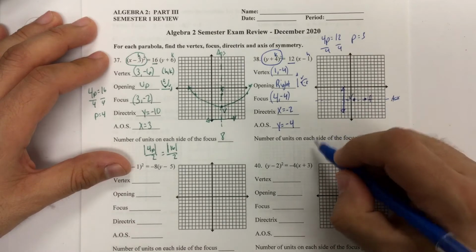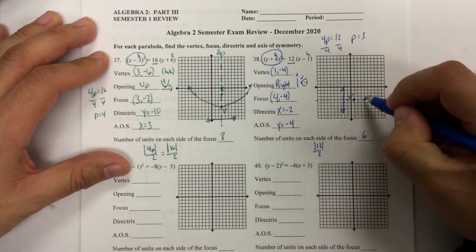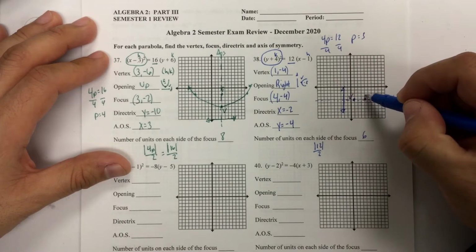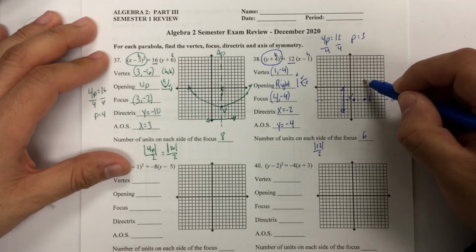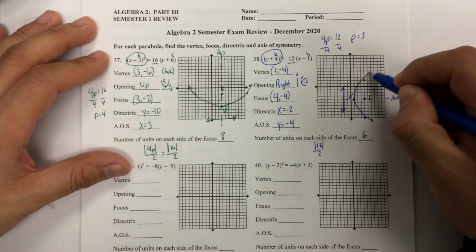Number of units each side, the absolute value of 4p, so the absolute value of 12 divided by 2, which is 6. So since we're going to the right or left, we go up and down to count from the focus. So 1, 2, 3, 4, 5, 6. 1, 2, 3, 4, 5, 6. Start from the vertex, connect those points, and make your graph, or your parabola.